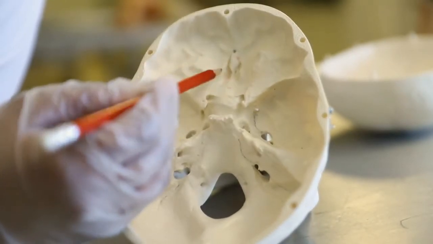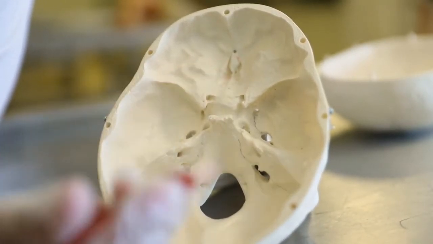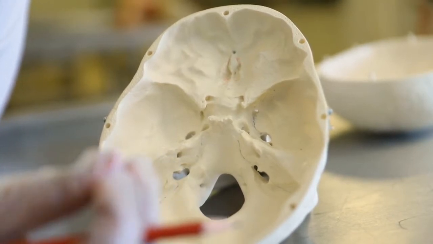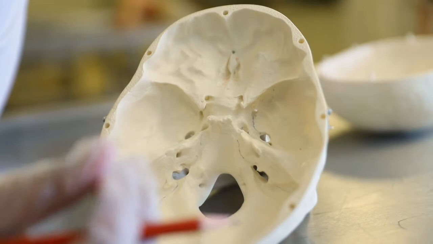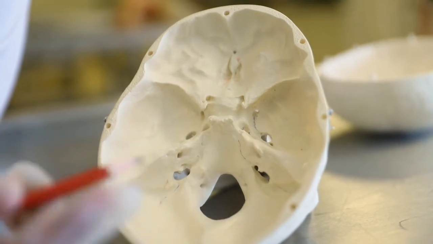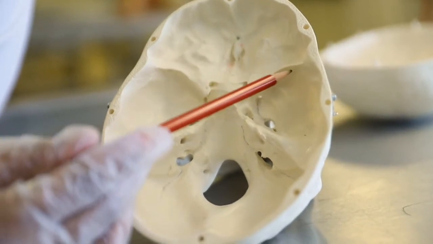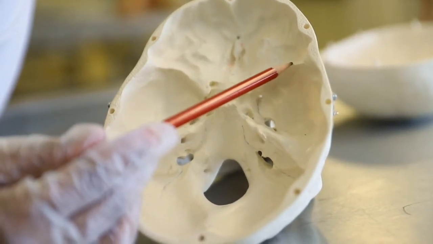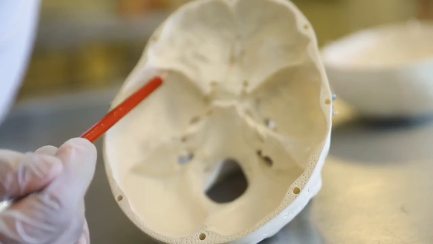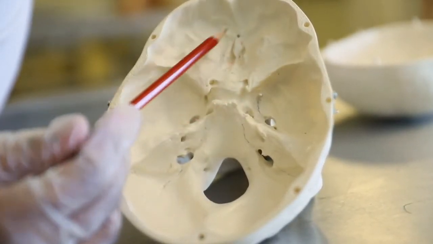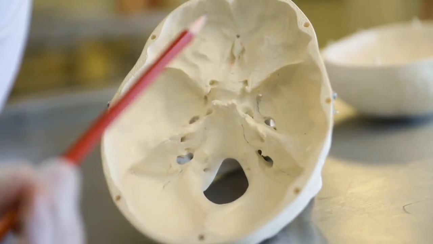On the lateral side of it, we have the cribriform plate of the ethmoid bone that is perforated by small foramina for the olfactory nerve. The lesser wing of the sphenoid bone makes the border between the anterior cranial fossa and the middle cranial fossa.